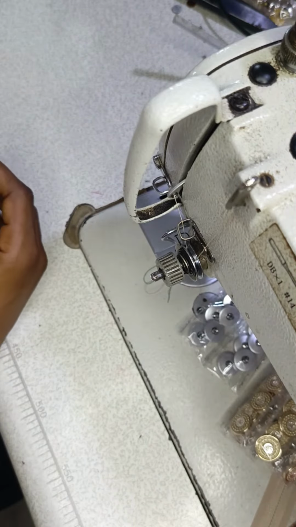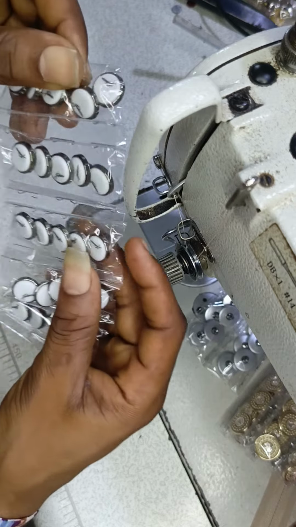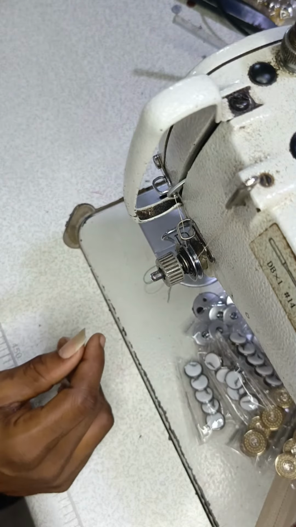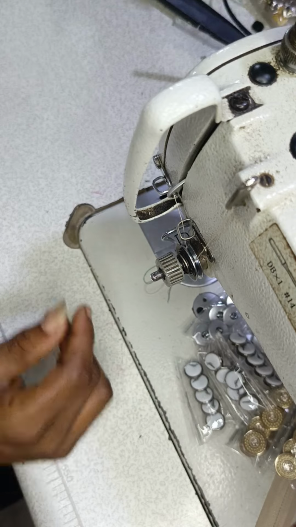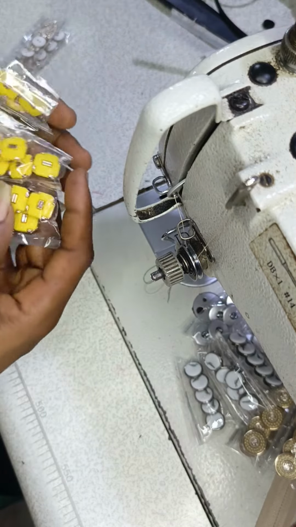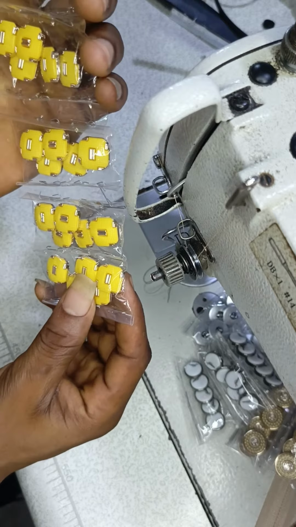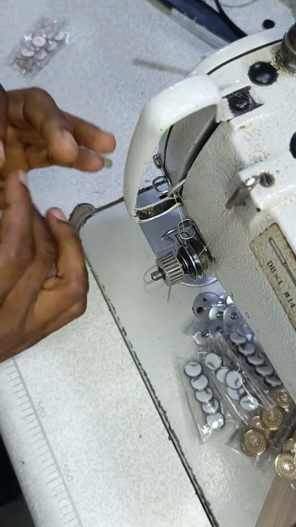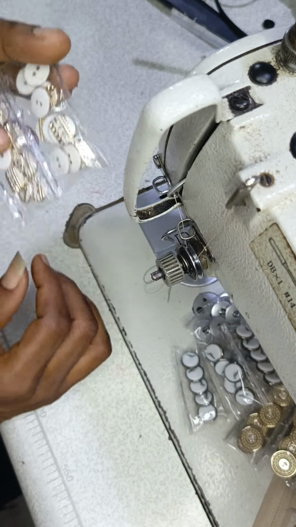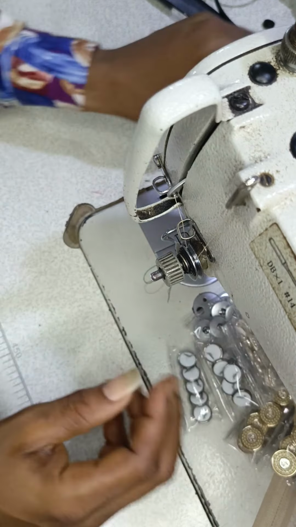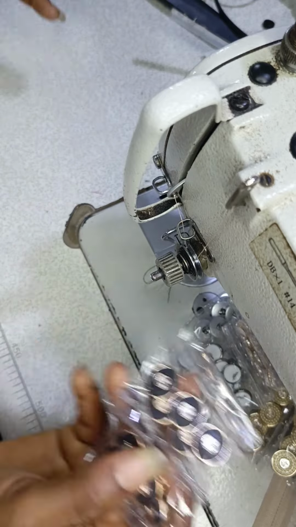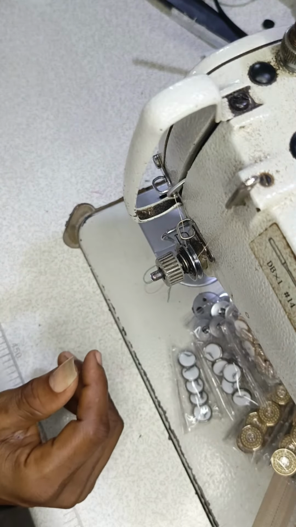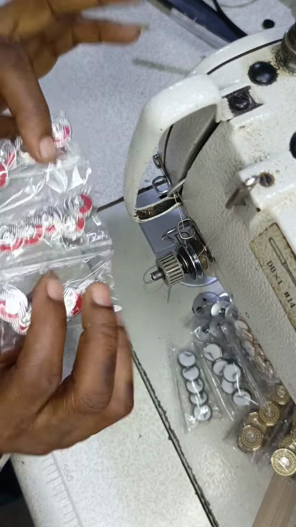There are a lot in the market. They come in different types and different colors as well, good. So when you are sewing, you go for the button that you like. But it depends on the color of the fabric or the design that you want to do. So when you go to the market, buy the one that will fit perfectly for your design.